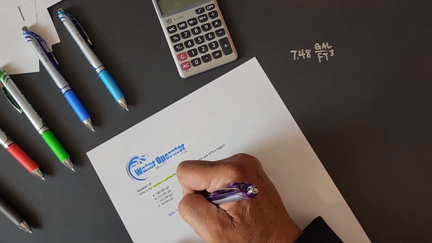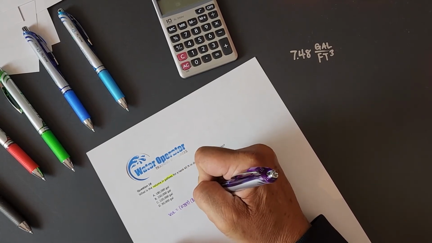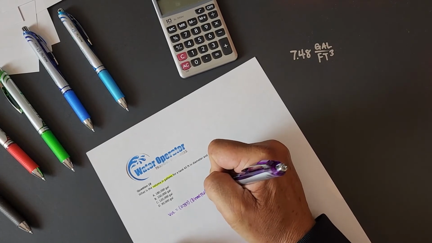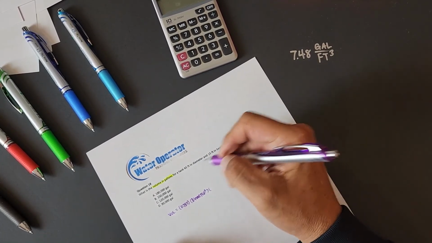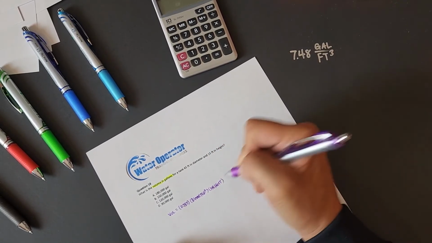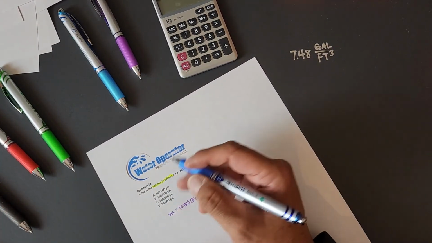So we're going to use 0.785 and multiply that by the diameter twice. Diameter times diameter, and then we're going to multiply that by the height. That's our formula. Now let's put in all the information.